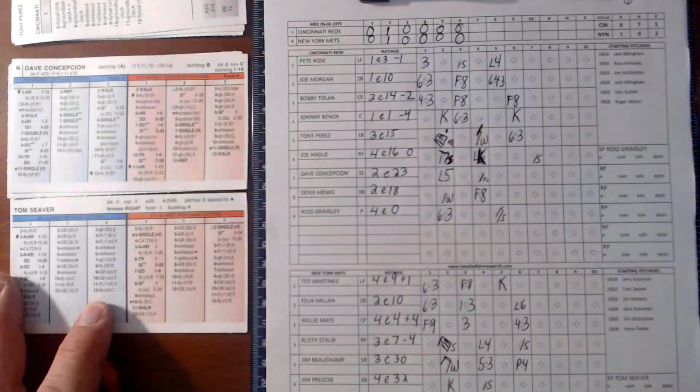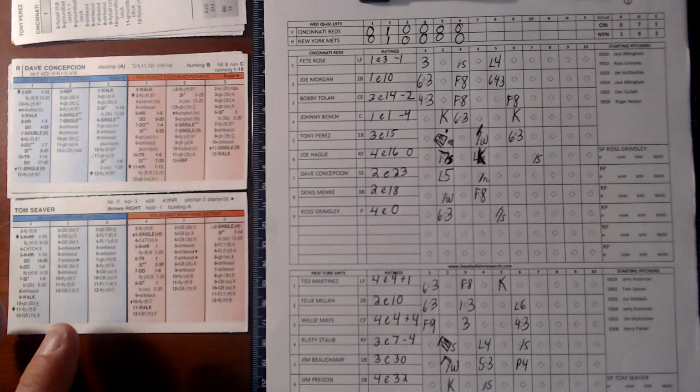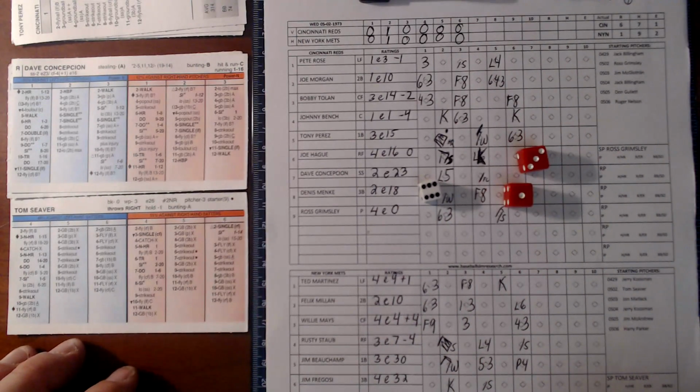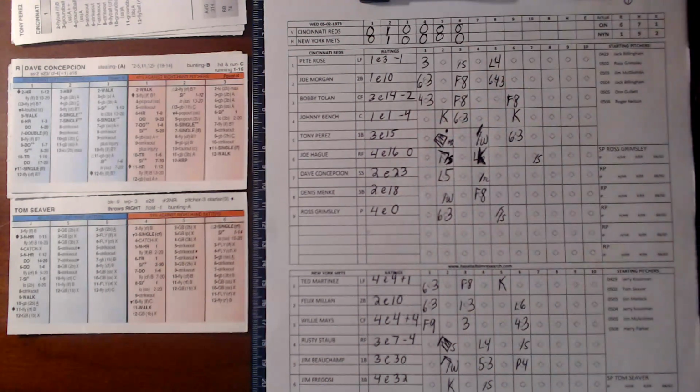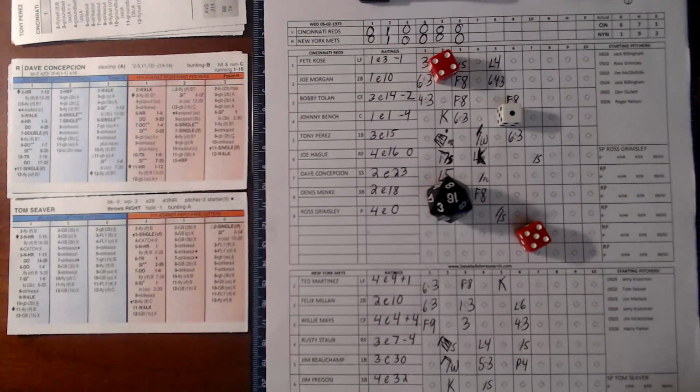Okay, Dave Concepcion. Let's see if the Mets can do something here as far as a double play. 6'4" righty. Center field X. Willie Mays. He's a 4E4. 16, he gets there. 9-10 on a 4. Makes the play.